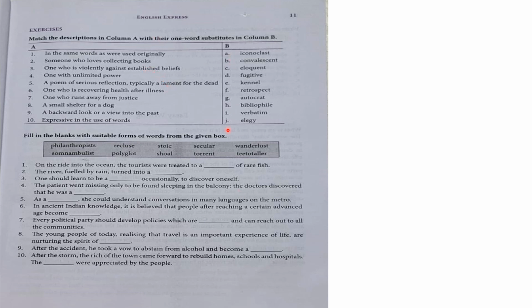So the first one, in the same words as were used originally. What could be the word out of these 10 words? It could be verbatim. That is the word for this phrase. Someone who loves collecting books. So what is the word? It is bibliophile. Always biblio means books, phile means love or liking. One who is violently against established beliefs. So what could be the word?